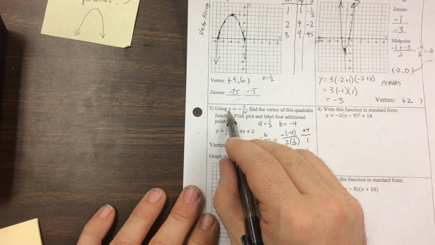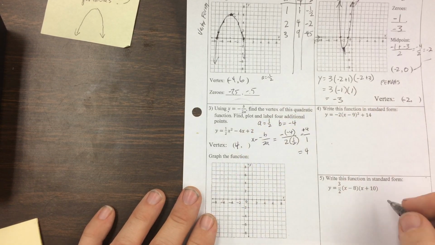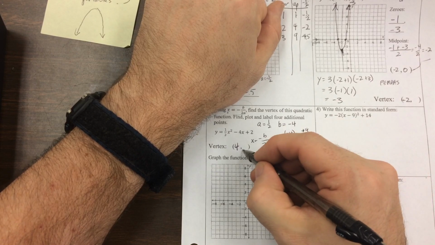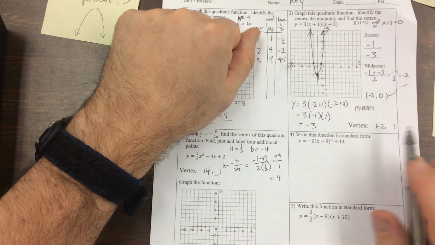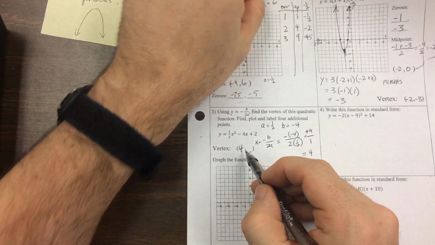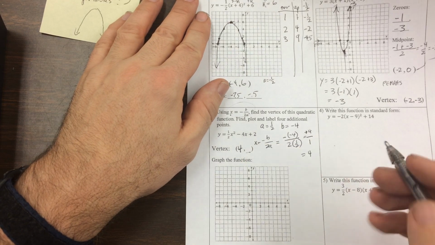Now notice this is my equation x equals. So what do we do with this? We say that's my x value. Okay. Once I have my x value, how do I get the other part of my vertex? The same way I did here, which is to find the y value by plugging it in.